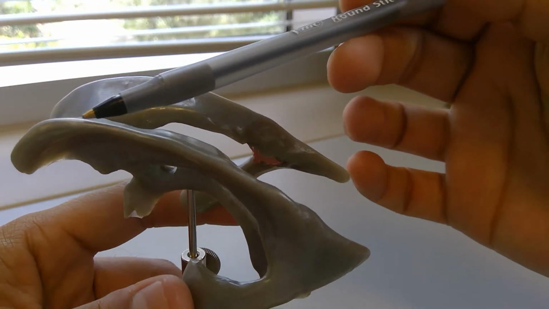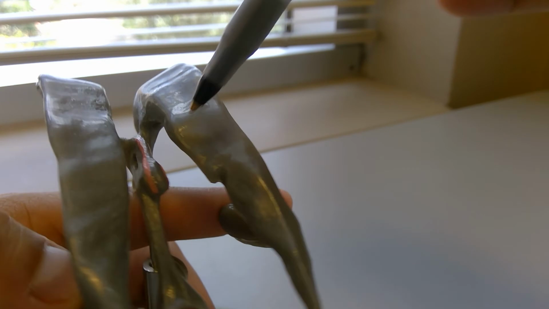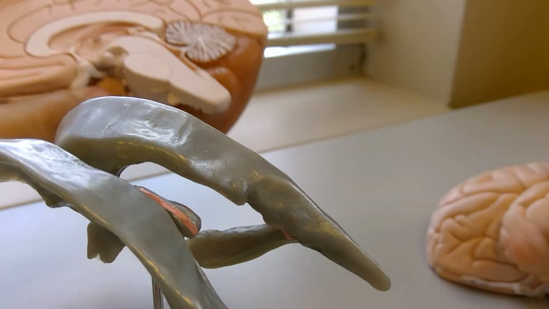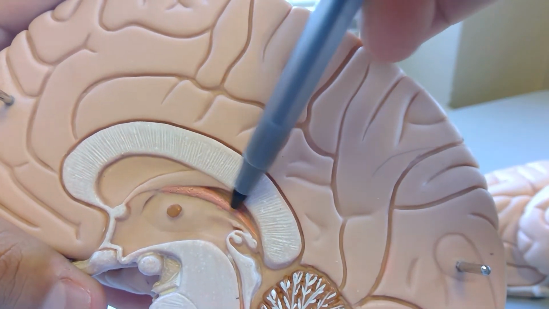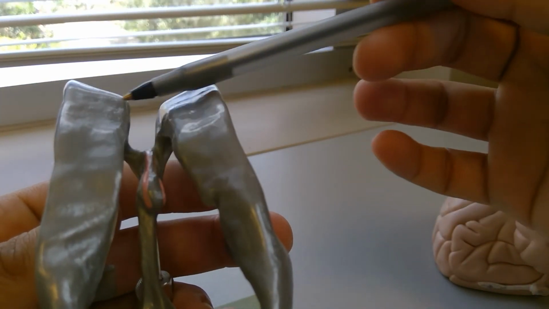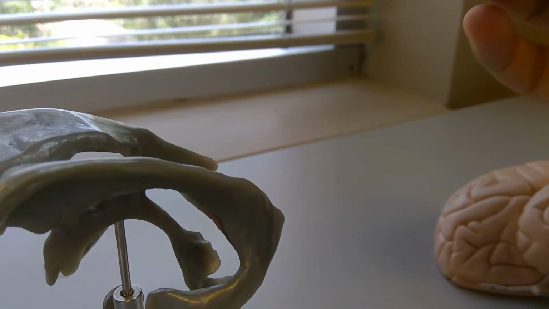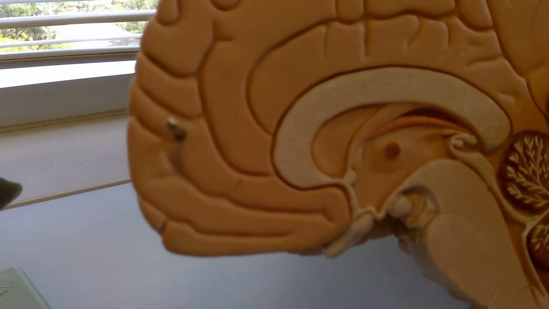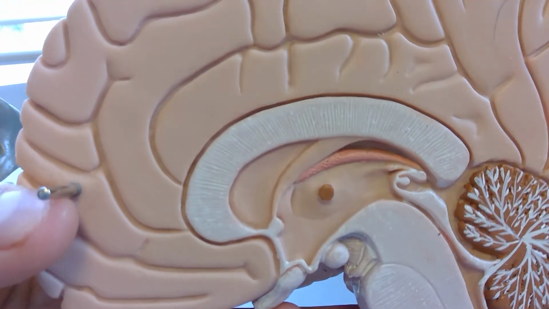So here now we're going to the ventricles, right? This pink part here would be the choroid plexus. See, that's all pink. And you can kind of see the choroid plexus here too on the brain if you're looking at it here. Inside that pink part is the choroid plexus. So these would be your lateral ventricles, right? You have these two ventricles. And again, the ventricles are just spaces filled with fluid, the cerebrospinal fluid.